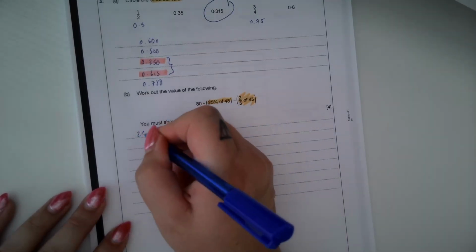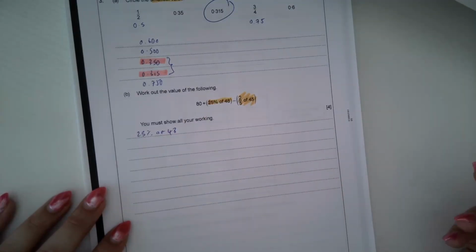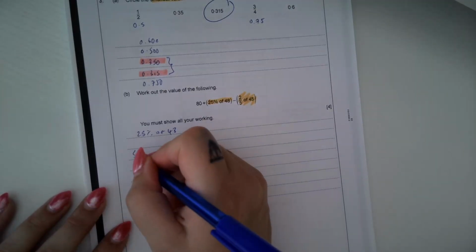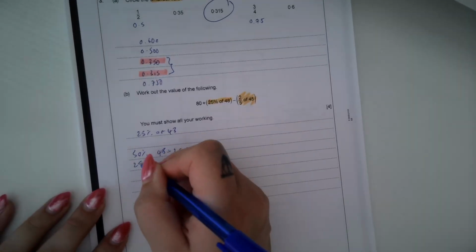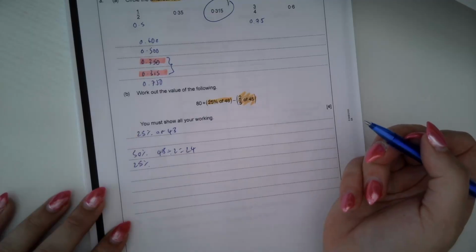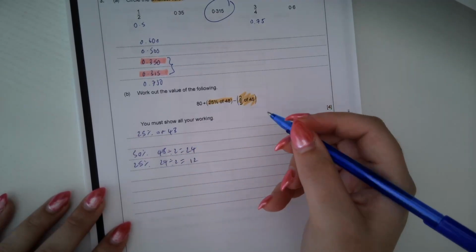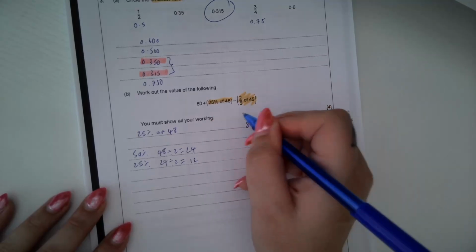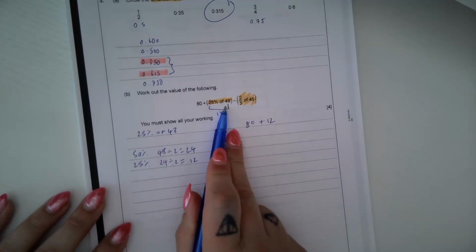So 25% of 48. Well, 25% is 1/4. So I'm going to half 48, because that's 50%. So 48 divided by 2 is 24. And then if I half 50%, I get 25%. So that 24 divided by 2 is 12. So I've got 80 plus 12. I've just worked out that 25% of 48.